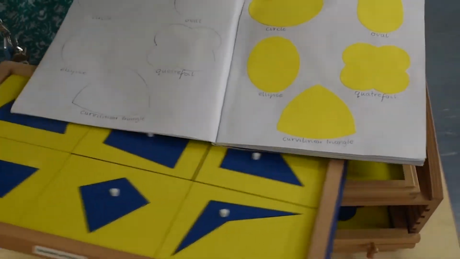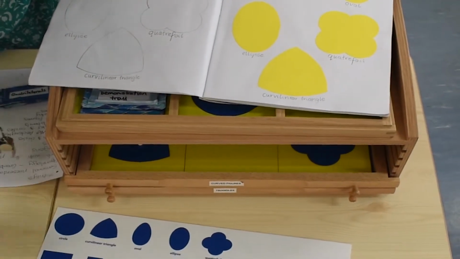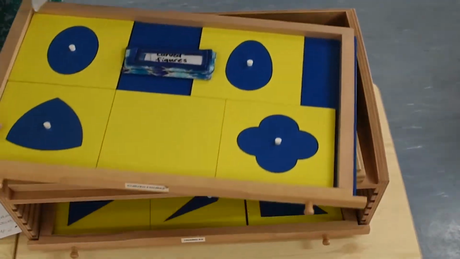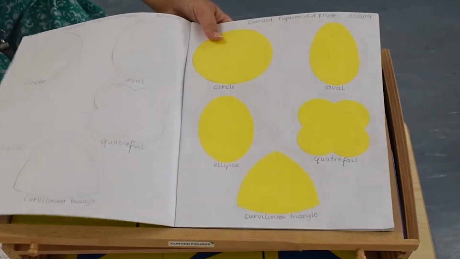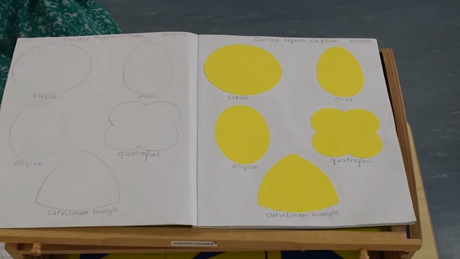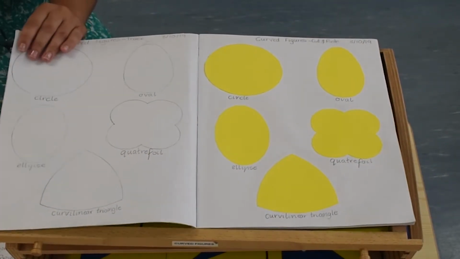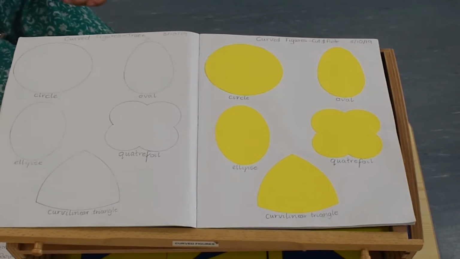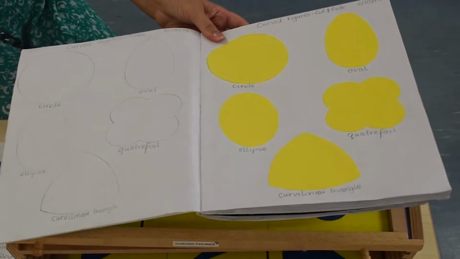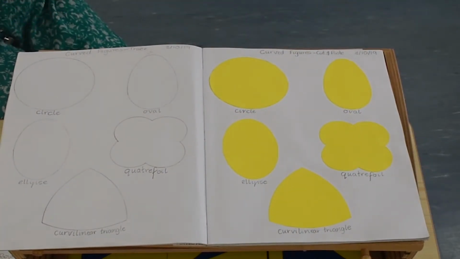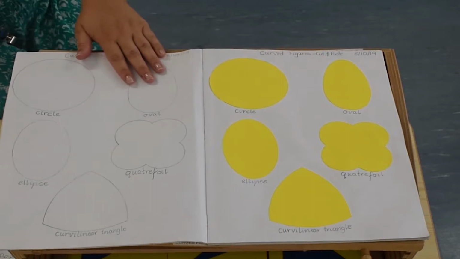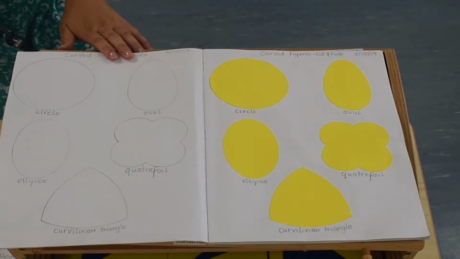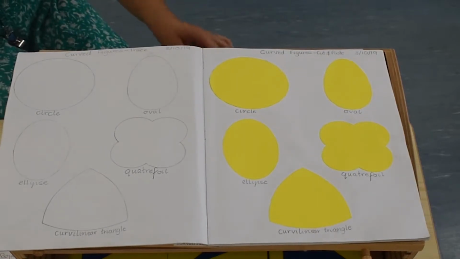So the curved figures is this tray, and quite often we bring the circle in as well to this tray because it is the curved figure that everyone knows. And again, it's about the terminology. So the part of the lesson might be to boil an egg and cut the egg to show that the oval is actually egg shape, and the word oval comes from ovum, meaning egg.